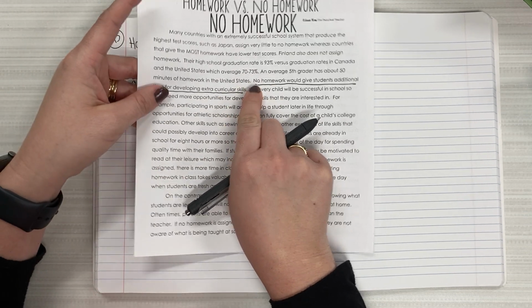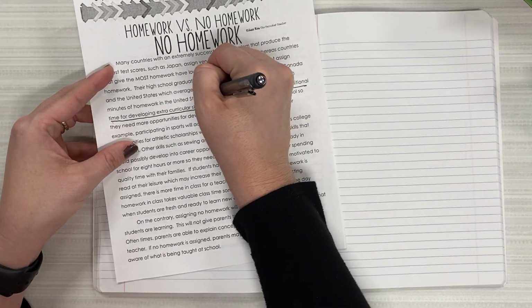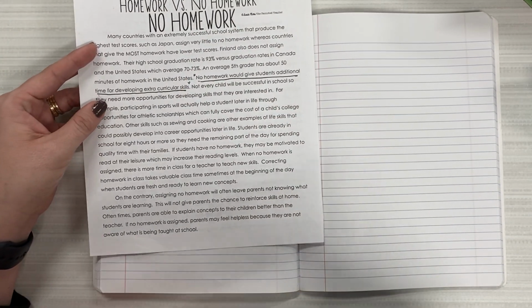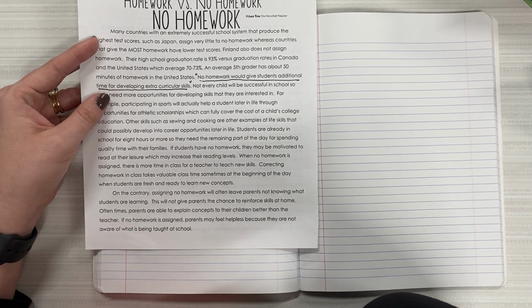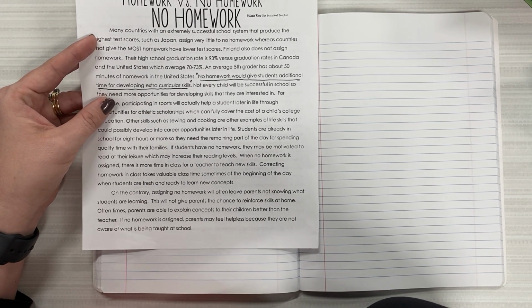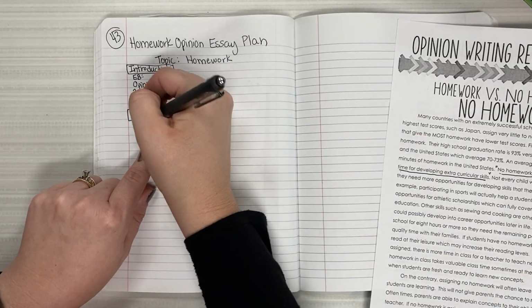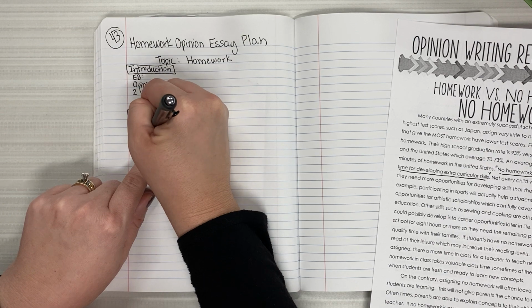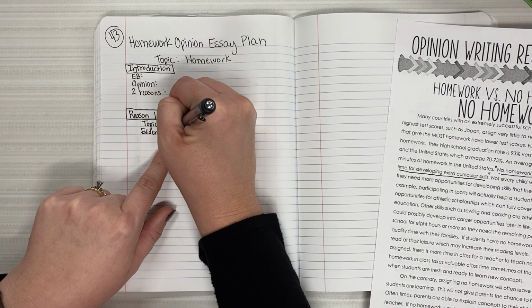And when I write this on my planning sheet, I'm going to use quotation marks, and I'm going to even begin by saying, in the text it said, no homework would give students additional time for developing extracurricular skills. So we're going to then put this on the evidence portion. So remember, this is coming directly from the text.